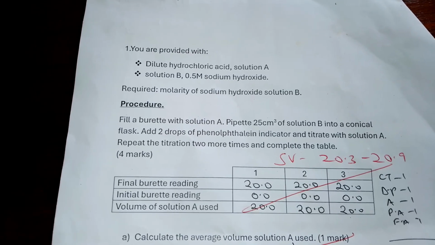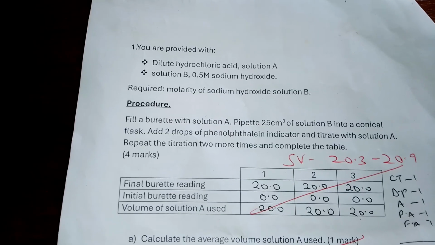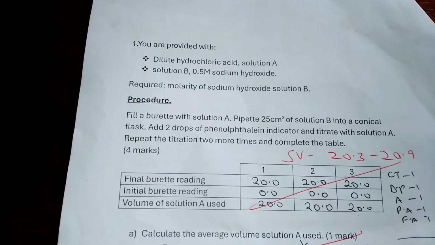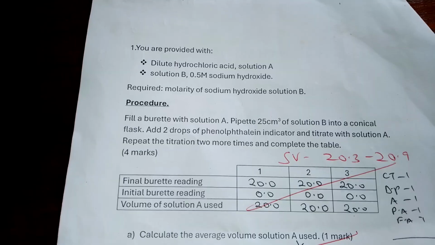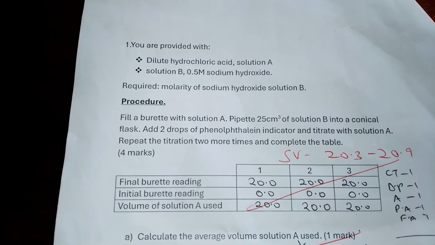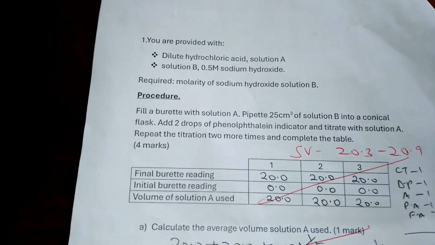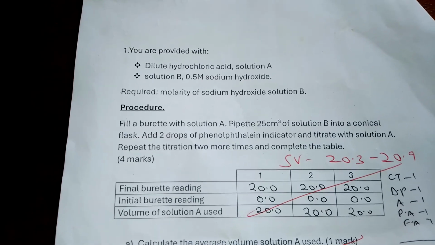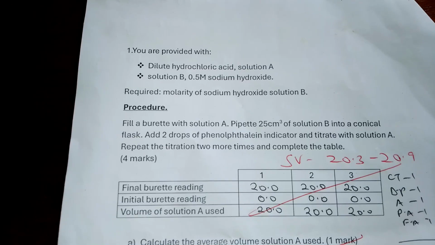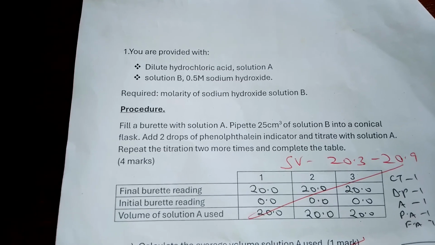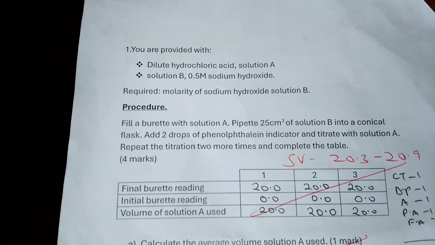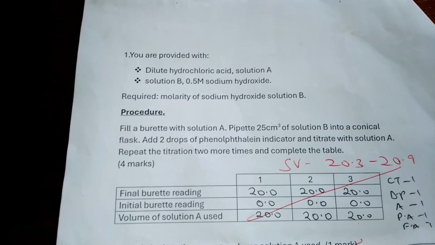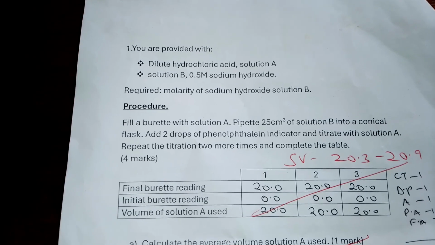Today we are going to discuss the chemistry titration practicals. We are going to embark on them and also discuss the qualitative analysis part of that. In other words, this is a full practical paper. So we are just going to start with the questions straight, and then we see how these questions are supposed to be answered.